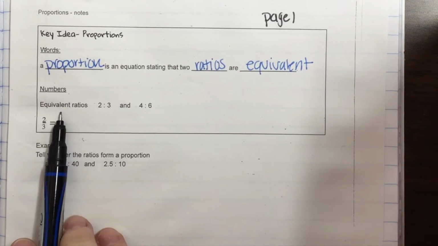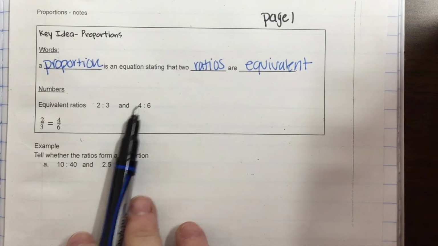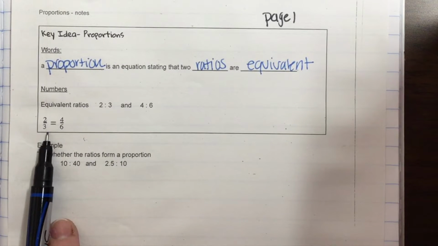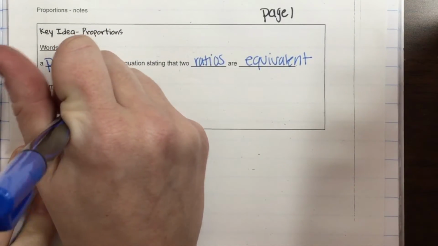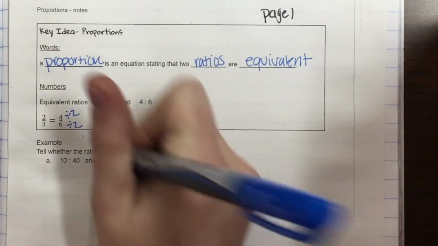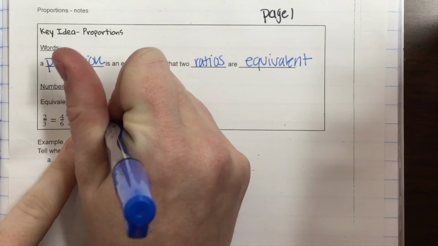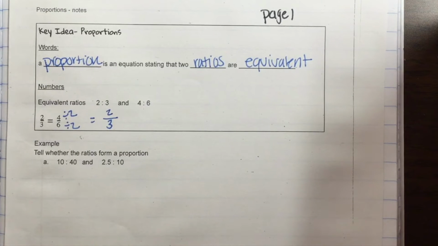What that looks like in numbers is we have these 2 equivalent ratios, 2 to 3 and 4 to 6. If we set them up in fraction form, 2/3 equals 4/6, because if I reduce 4/6, 4 divided by 2 is 2, 6 divided by 2 is 3, 2/3 ends up equaling 2/3. They're proportional because they reduce to the same thing. They're equivalent.